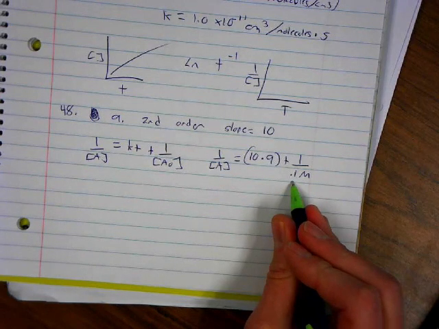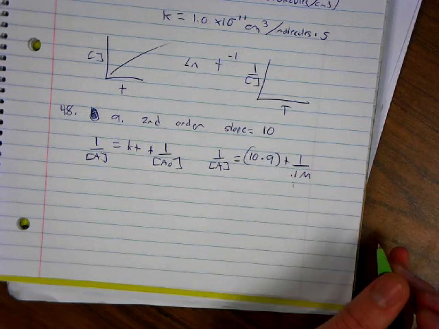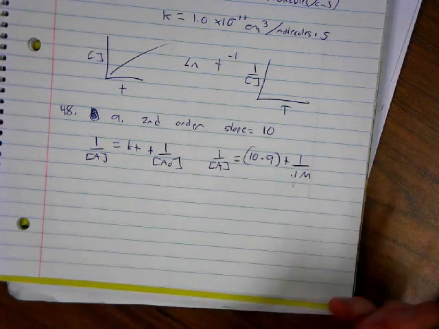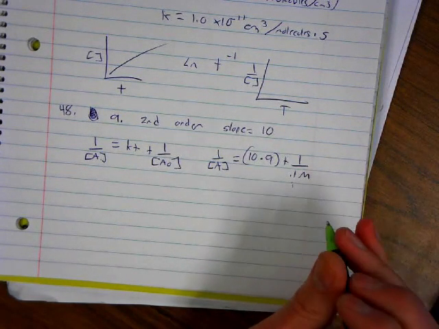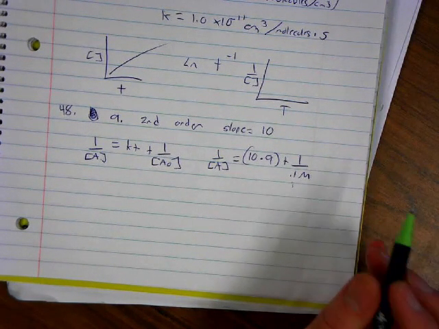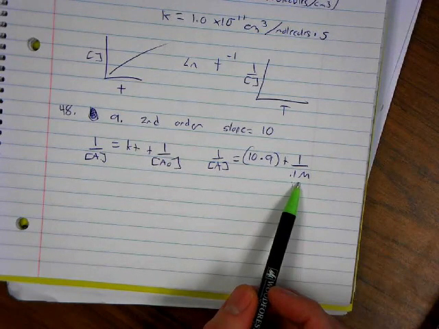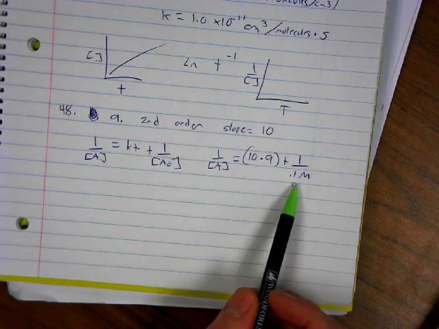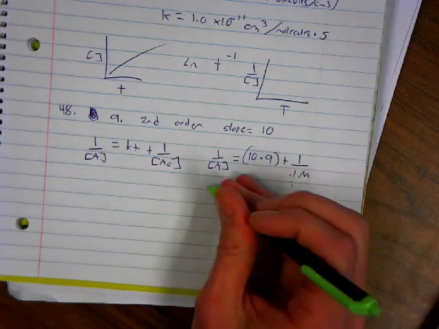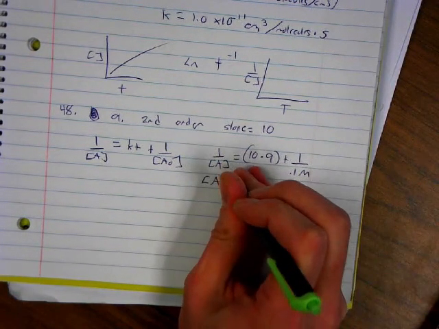That's 0.1 molar, the initial concentration we found in 47.